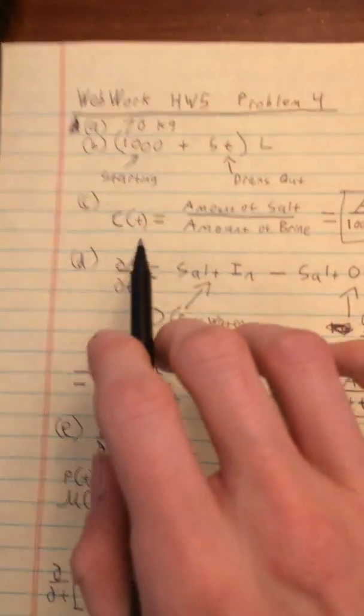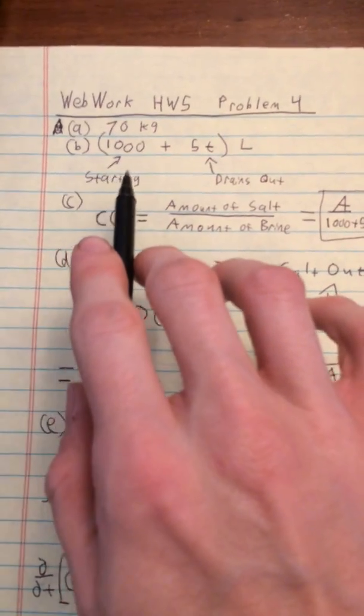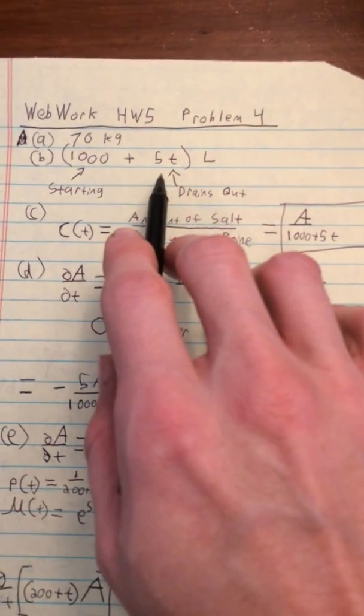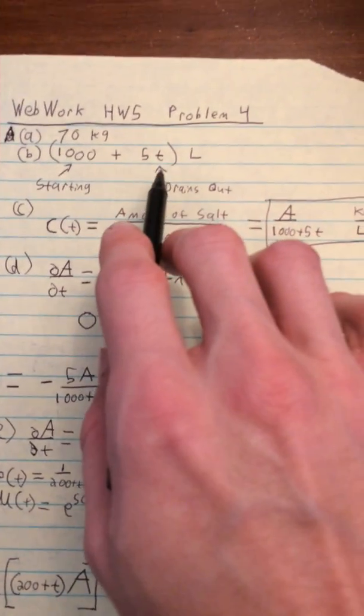So, what is the amount of salt in the tank initially? Well, that's simple. That's just 70 kilograms. That's what it says right in the initial condition here. For part B, it asks you to enter an expression for the total amount of brine in the tank at time t. So the total number of liters of brine, you're starting out with 1,000 liters, and then each minute you're adding 5 liters of water, of brine, I should say.